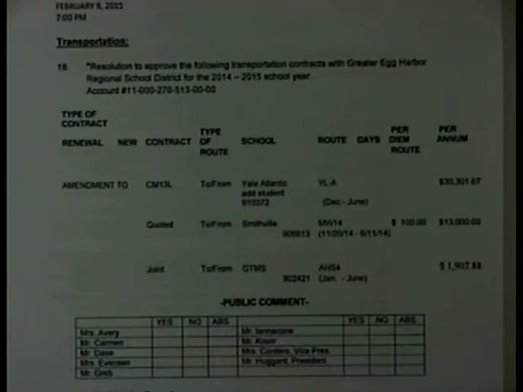Thank you. Can I have a motion to approve items 4 through 18 inclusive under finance and cooperation, please? So moved. Second. Thank you. Any board discussion? I have a quick question.